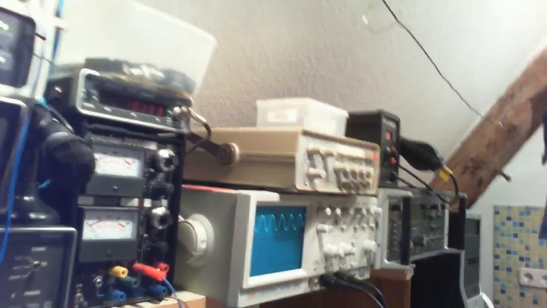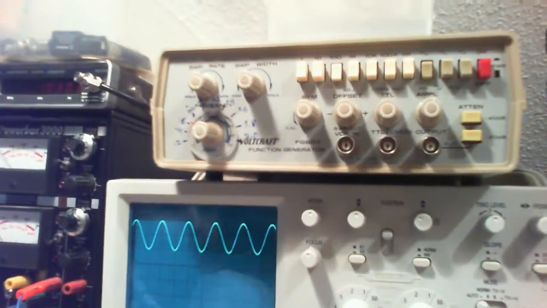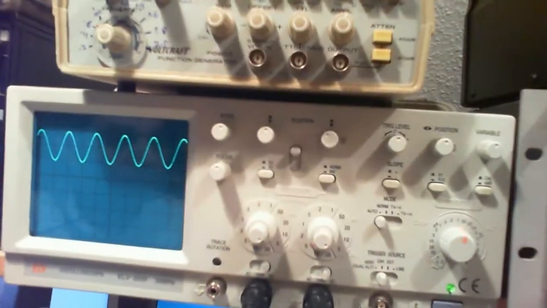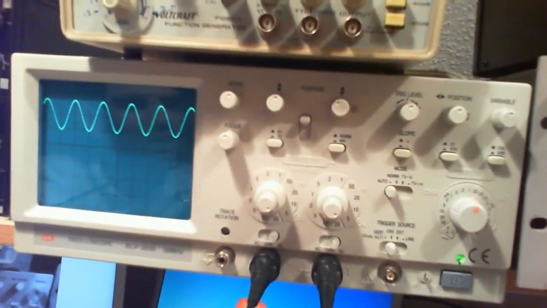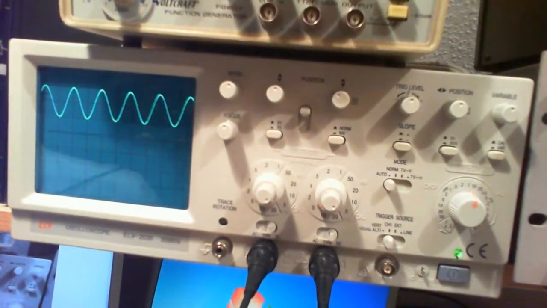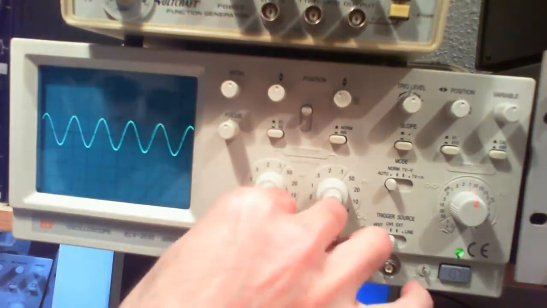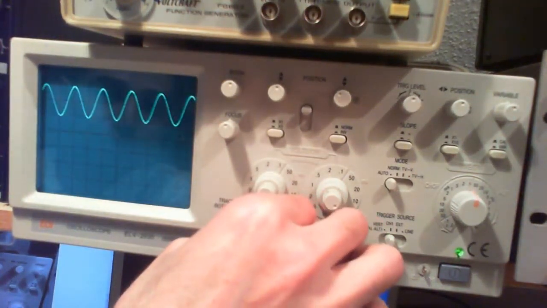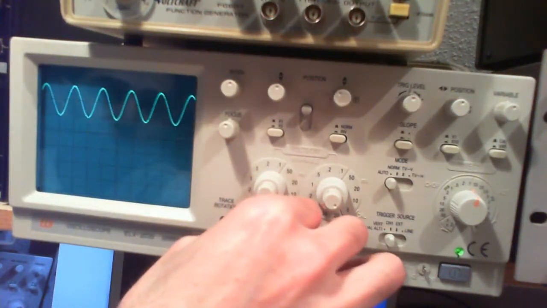Okay, so now if we take a look at the oscilloscope, what you see is that this is basically channel 1, and there's a DC offset on there, and the DC offset is about 10 volts.